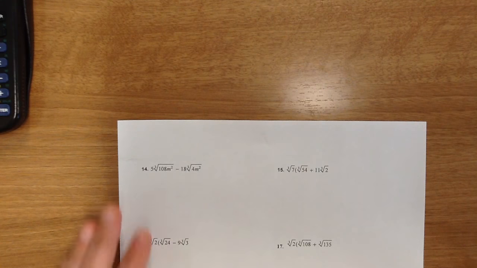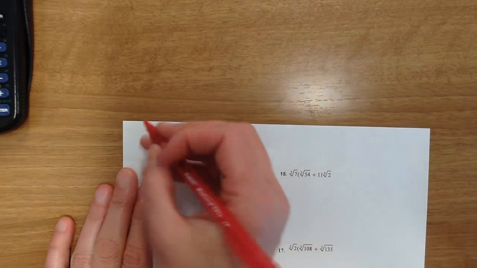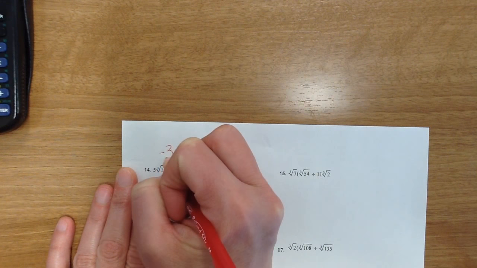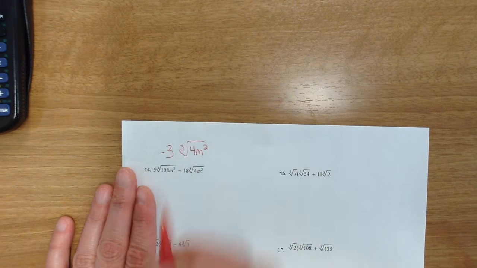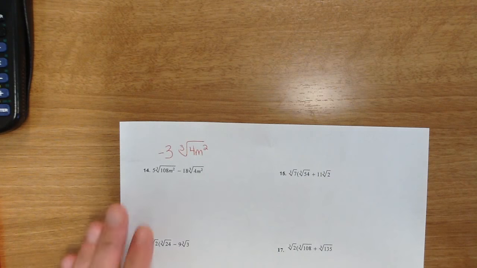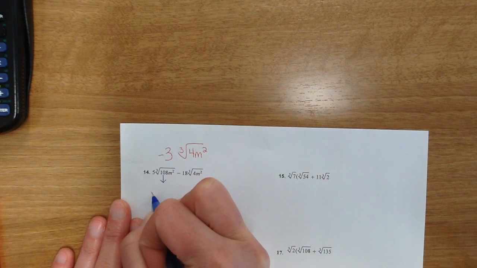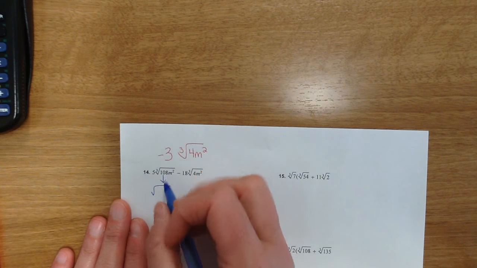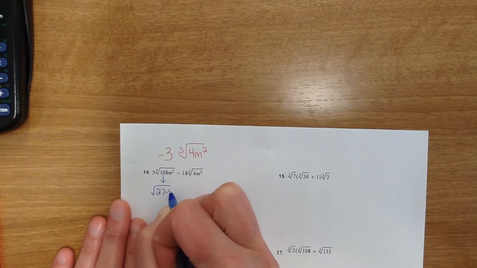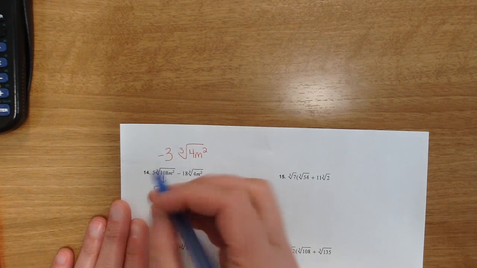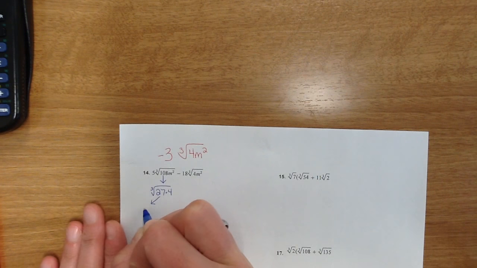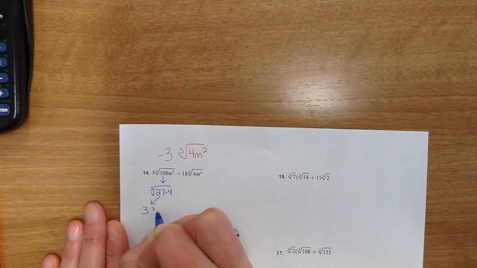All right, the correct answer to 14, I'm going to write it up here, would have been negative 3 cube roots of 4m squared. That would have been the correct answer. 108 would be broken down into 27 times 4. And again, I know a lot of you think, oh, that 4. No, that 4 is a perfect square. It's not a perfect cube. So 27 comes out as a 3, and then the 4 is left over.